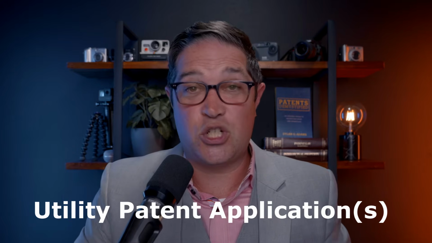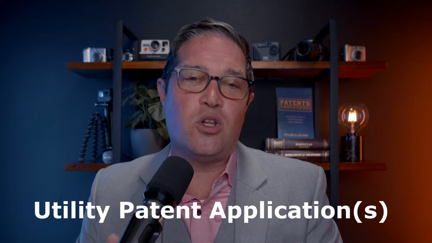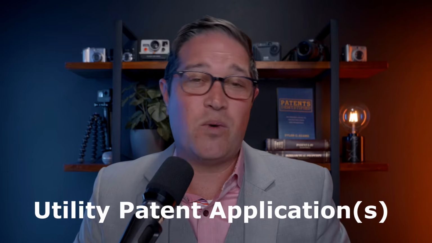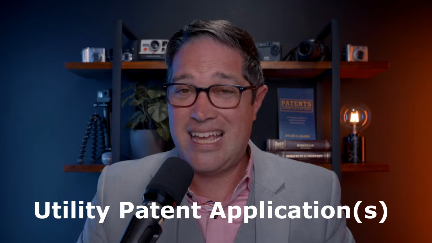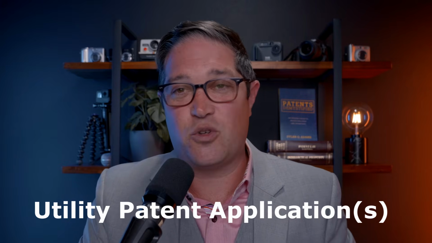On the other hand, you could just start with the non-provisional. You don't have to start with the provisional. You could just start with that full non-provisional application. But what I typically say is that for startups, it almost always makes sense to file the provisional application first. There's a lot of reasons.